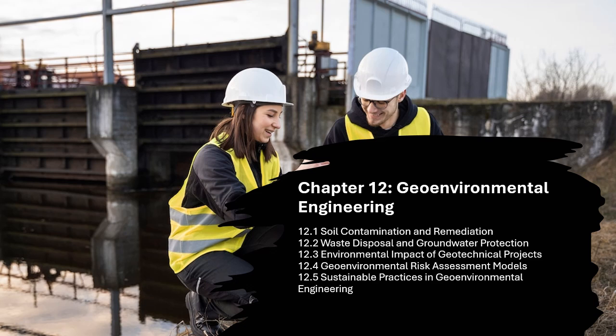12.5.4.3 Renewable energy foundations. Wind and solar energy foundations. Geotechnical engineering plays an essential role in the design of foundations for renewable energy structures such as wind turbines and solar panel arrays. These structures require specialized foundation designs that take into account local soil conditions, load-bearing capacity, and environmental factors.